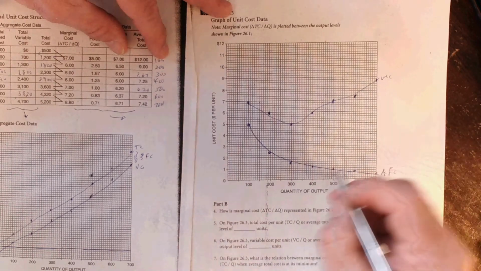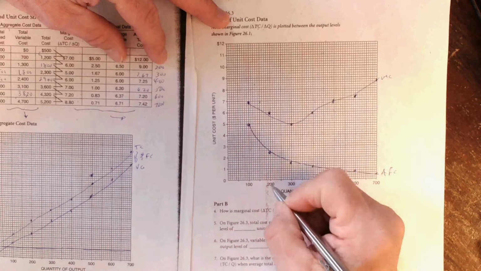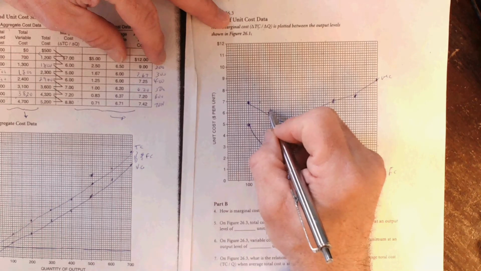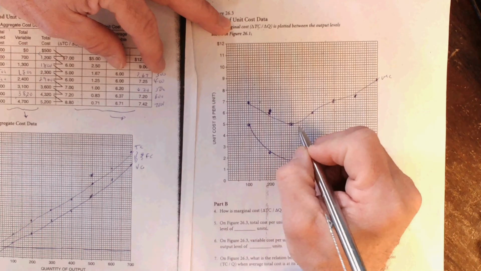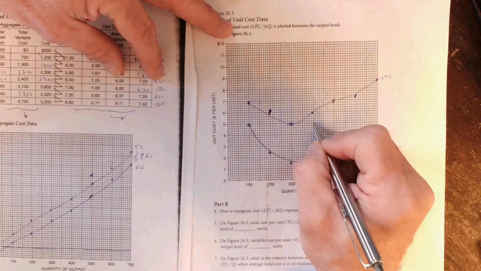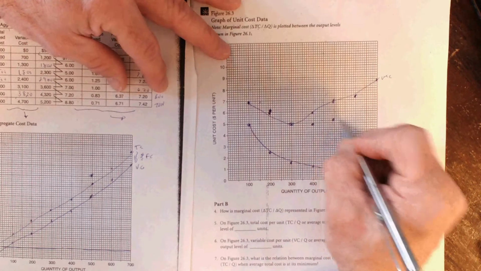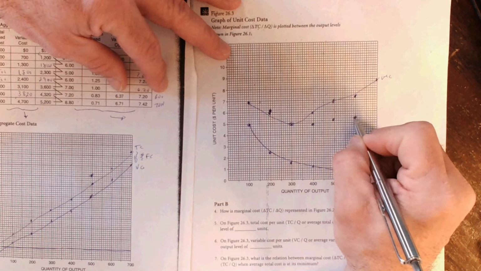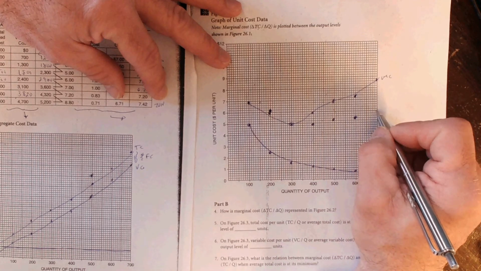Now let's calculate average variable cost. 100 is 7, 200 is 650, 300 is $6, 400 is $6, 620, 637, and 671.